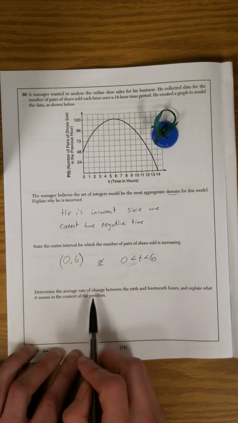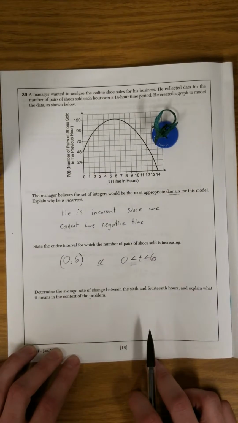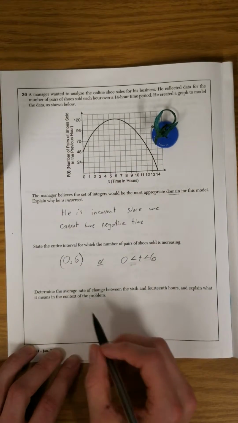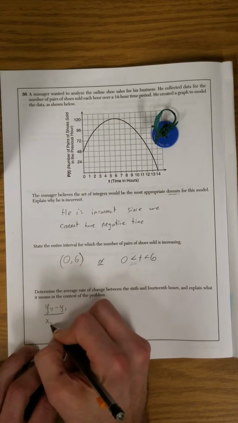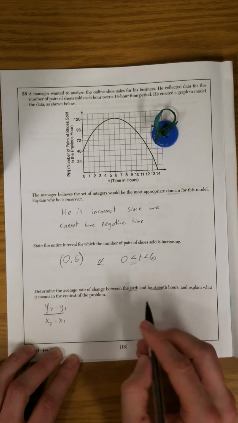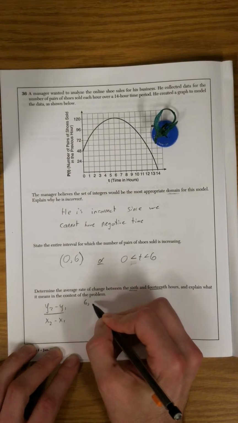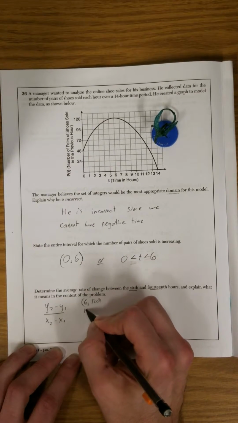Finally, determine the average rate of change between the 6th and 14th hours and explain what it means in the context of the problem. So the average rate of change is going to be our formula y2 minus y1 over x2 minus x1. And we want the 6th and 14th hours. So we have the coordinates (6, 120) and (14, 0).